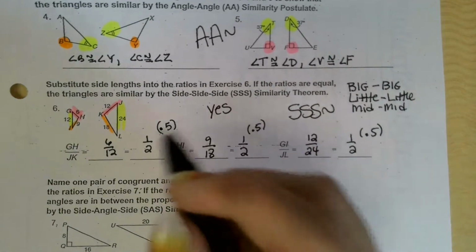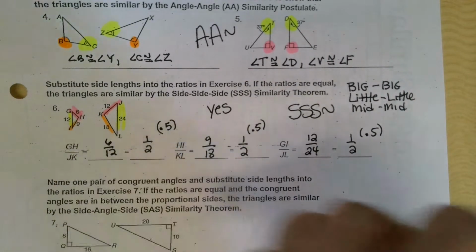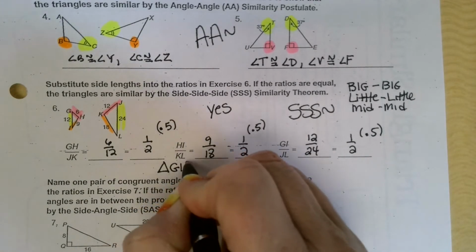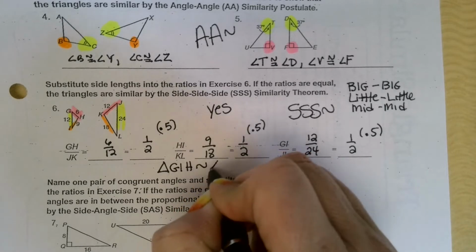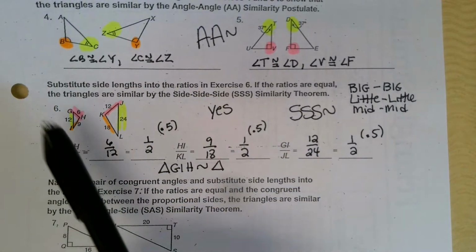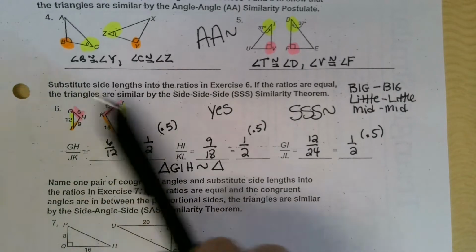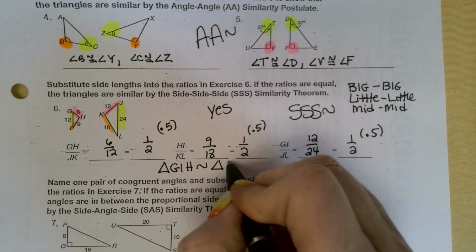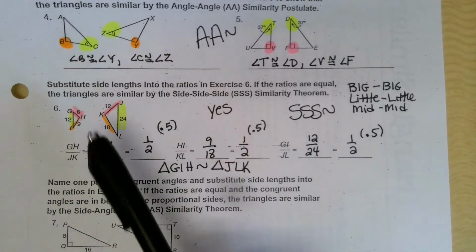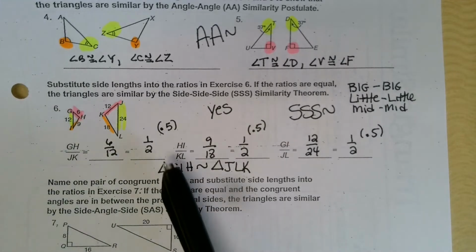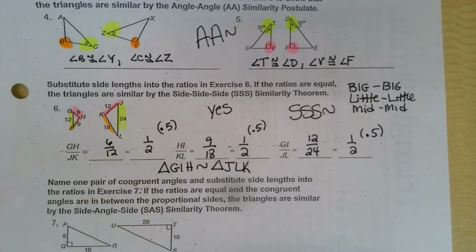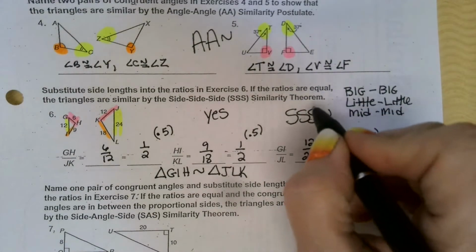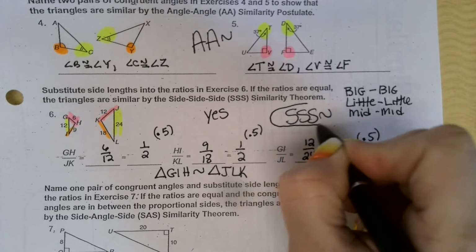The triangle congruency statement, if I name this first triangle any way I want to, GIH. Remember, it doesn't matter how you start, it matters how you finish. So if I go GIH, that's yellow, orange. I have to follow in the same pattern and go yellow, orange. JLK. And that shows all the parts that go together. GI went with JL. You can see it right there in this similarity statement. Okay, so this is an example of side similarity.